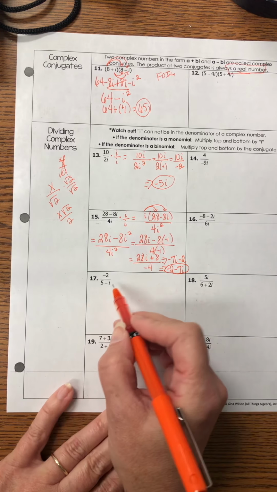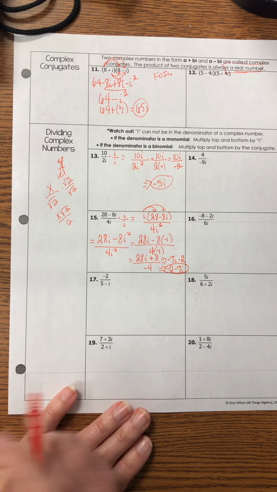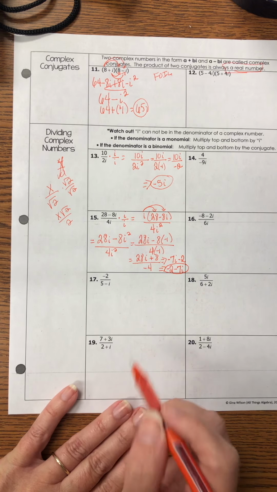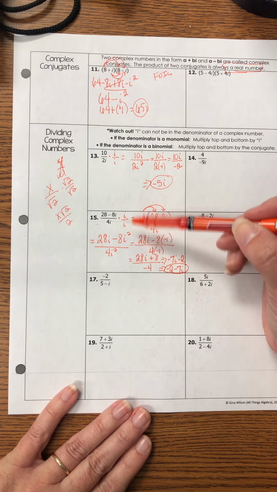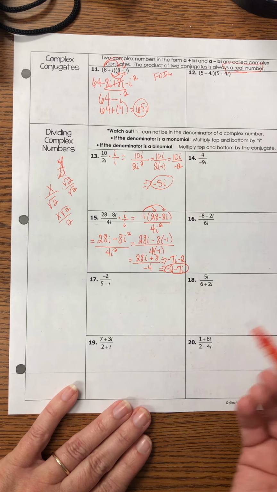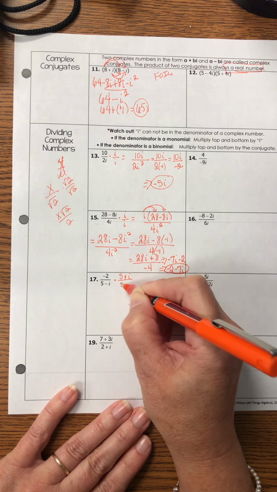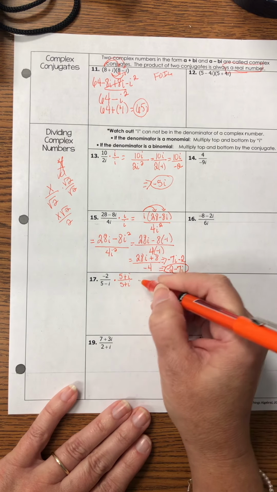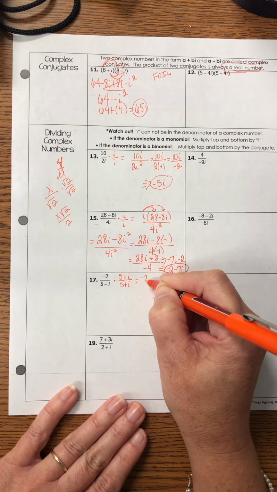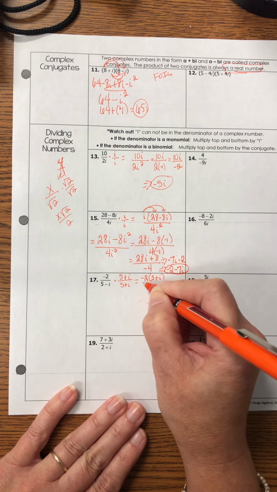Looking at number 17, I have my first subtraction problem in the denominator. So anytime you have an addition or a subtraction problem in the denominator, multiplying i over i is not going to help you. Instead, you've got to use a conjugate. So here we're going to multiply 5 plus i over 5 plus i. In the numerator, we're going to multiply -2 times 5 plus i.